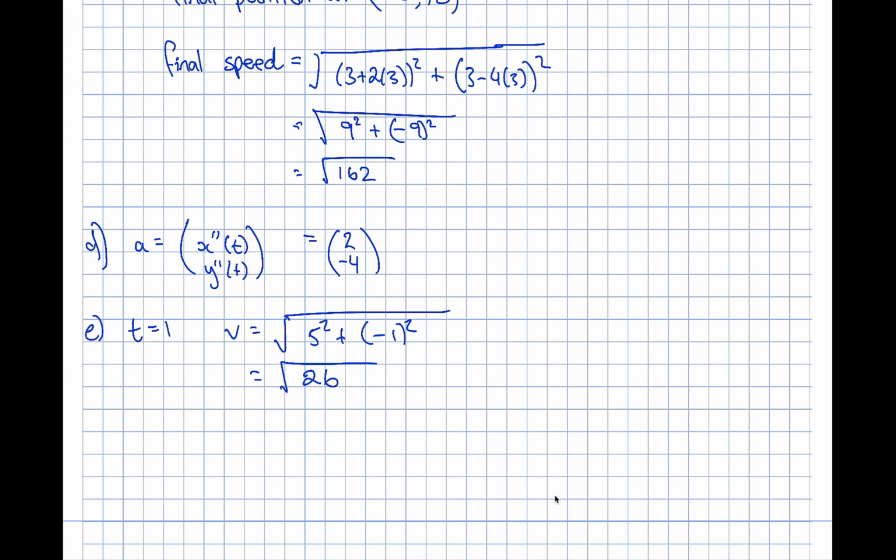So for this, if we want the maximum and minimum speed, we're going to have to think about how the speed works. How do we calculate the speed? We calculate the speed by doing the square root of the velocity vector squared, add the 2 components.